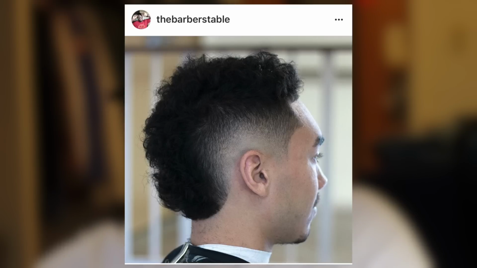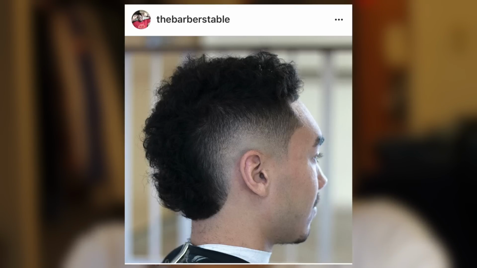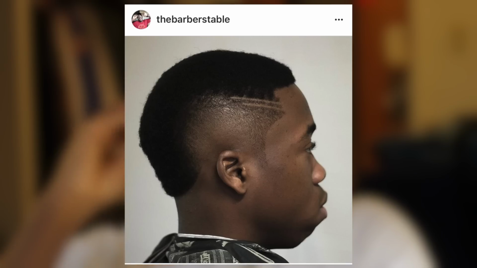Another fade we have is a burst fade, which is one of those new fades that not a lot of people know or use. It's basically a fade that expands from a circle, right? So you can have it around your ear, you can have it at the temple, you can have it in the neck, you can have it on the top of your head, like just fade it out. It's all about the direction.